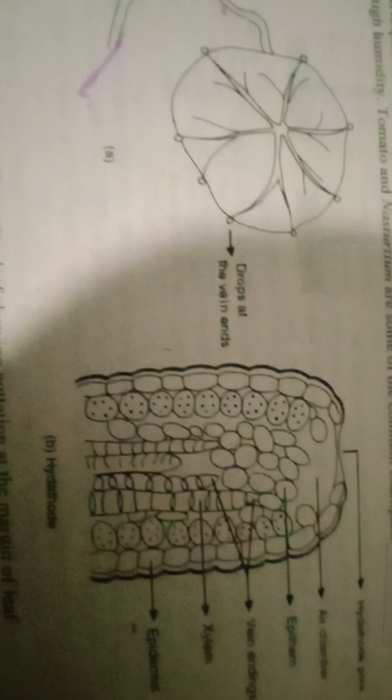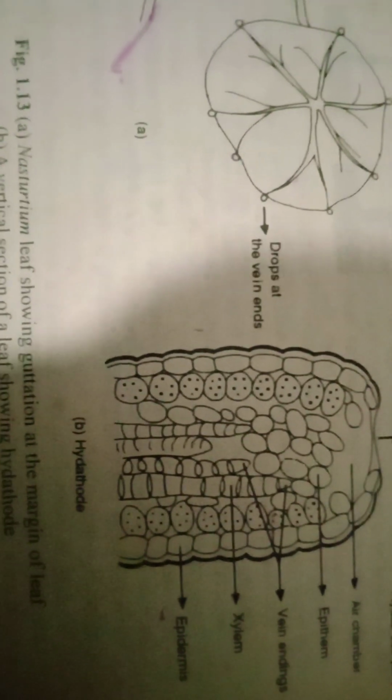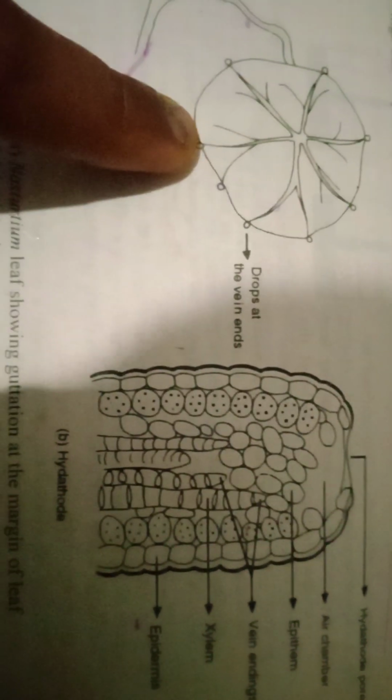Next, it occurs through specialized pores called hydathodes present near the vein endings. This is quite common in young grass seedlings, and in the tropical rainforest due to the dim light and high humidity. Tomato and Colocasia are some of the common examples. There is another diagram from which we understand better. There are drops at the vein ends.